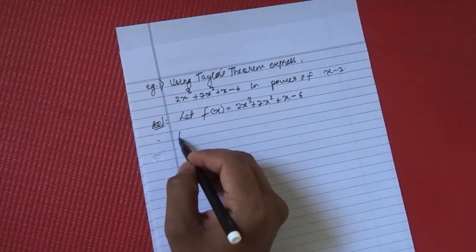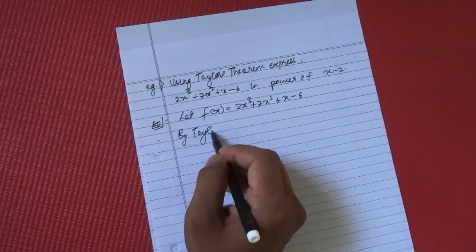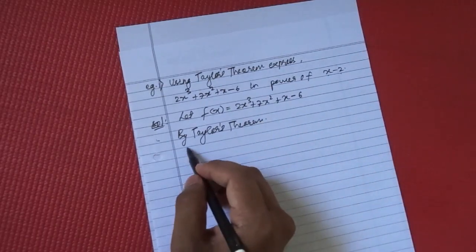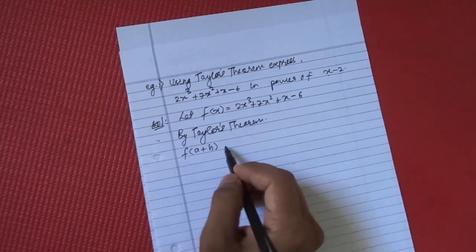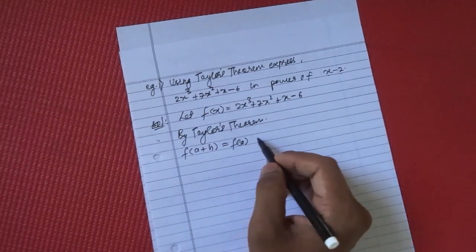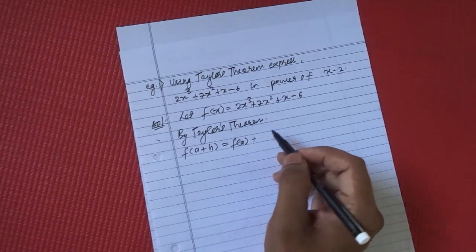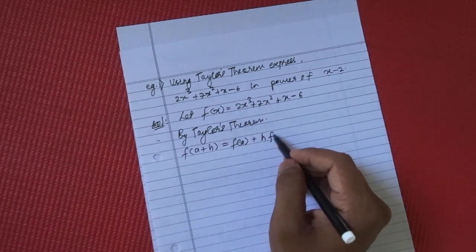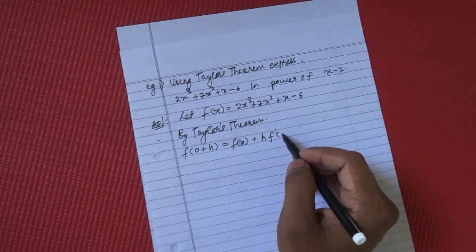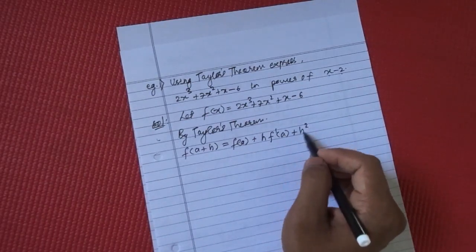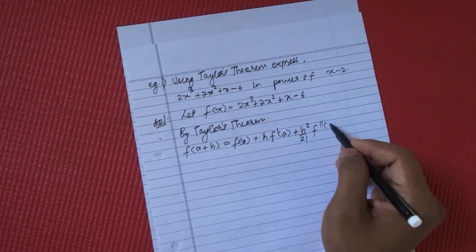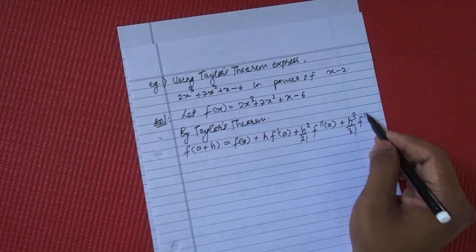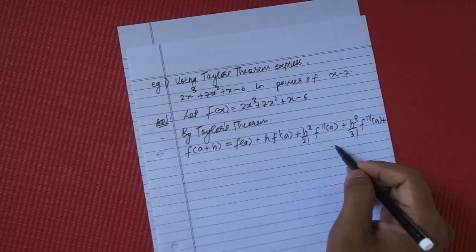So by Taylor's theorem, we have this: f of a plus h is equal to f of a plus h times f dash a plus h square upon 2 factorial f double dash a plus h cube upon 3 factorial f triple dash at a plus up to infinity.